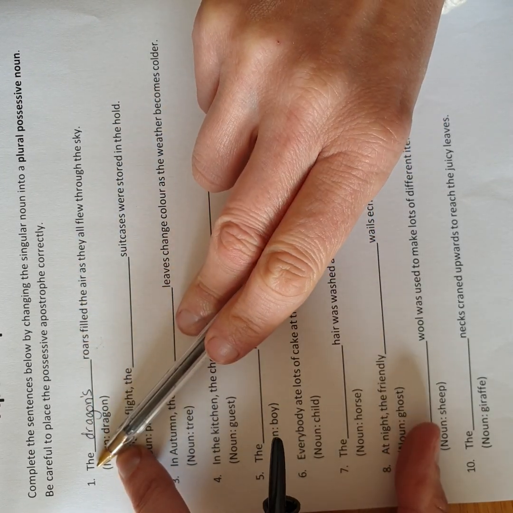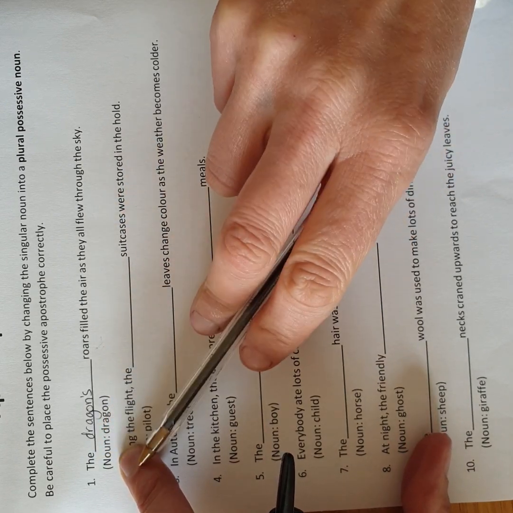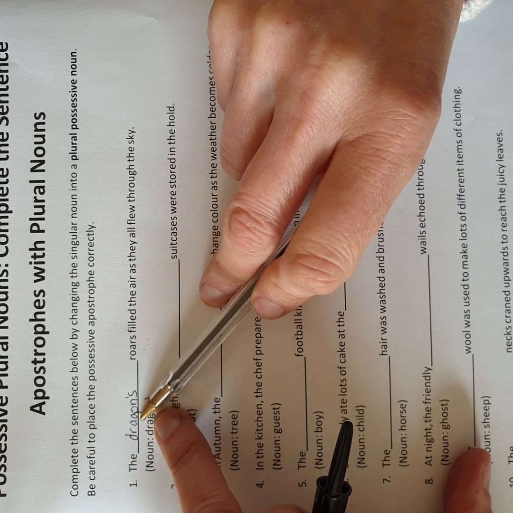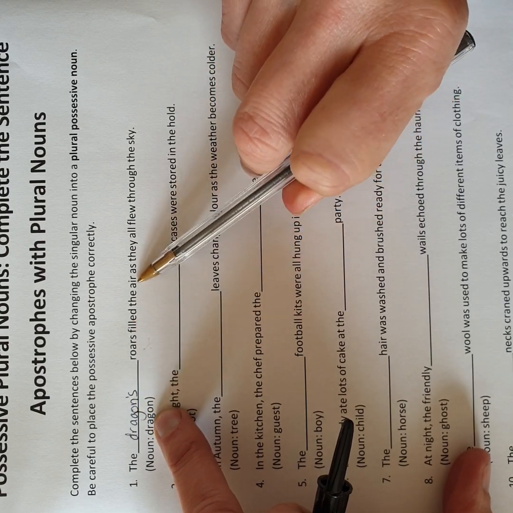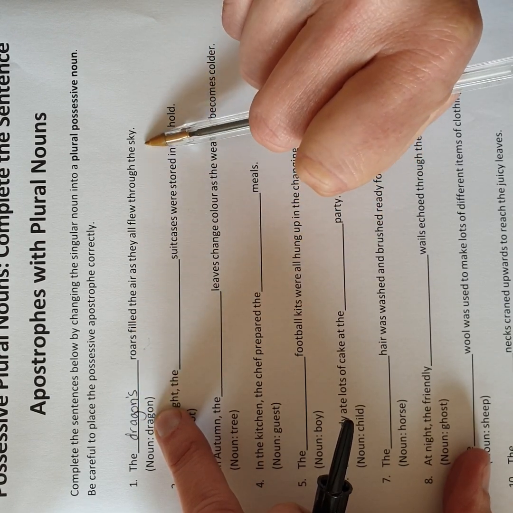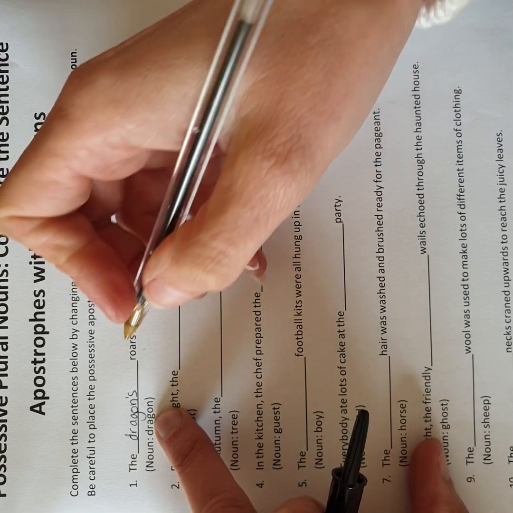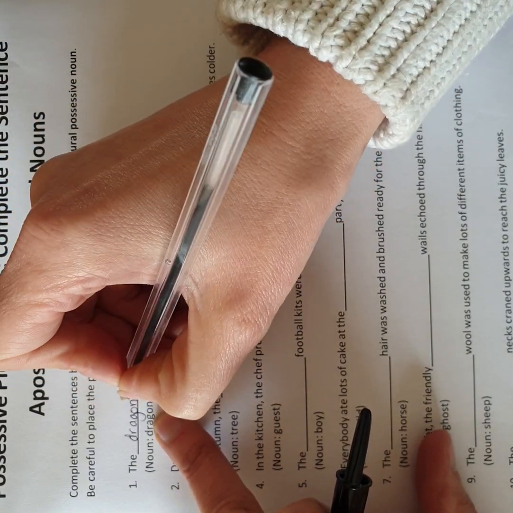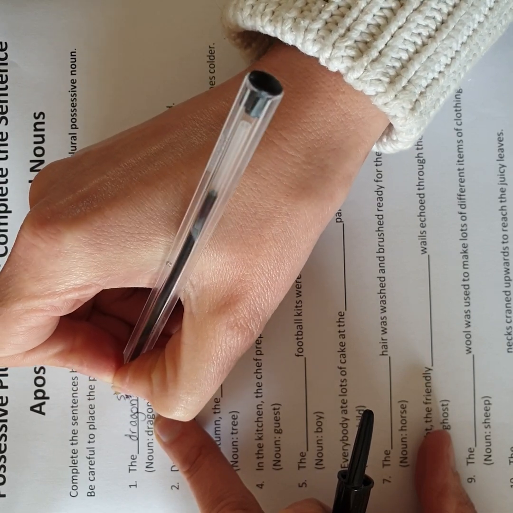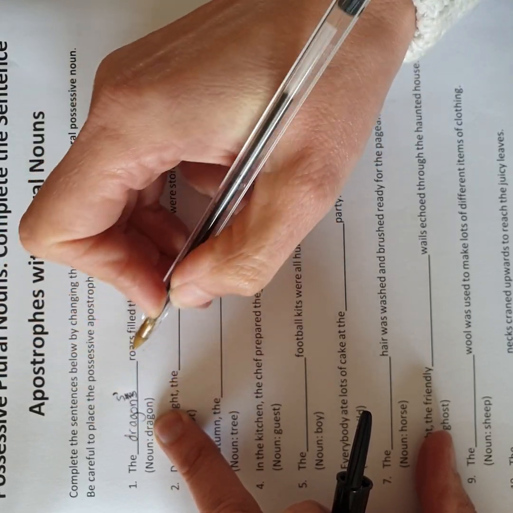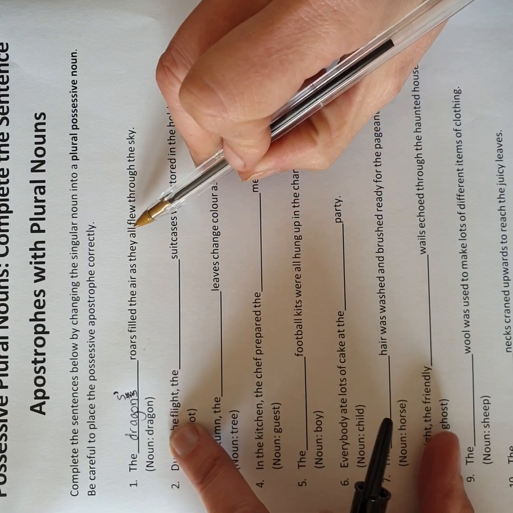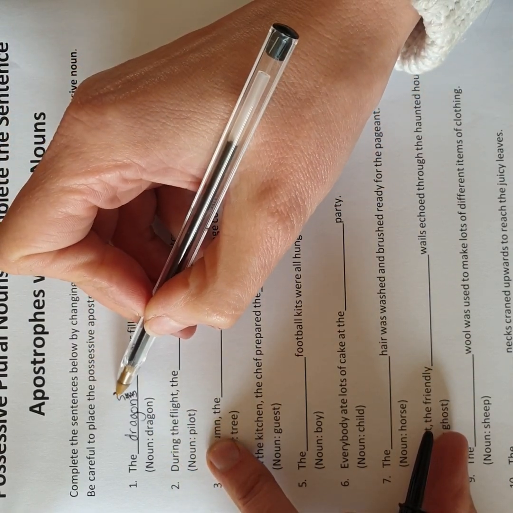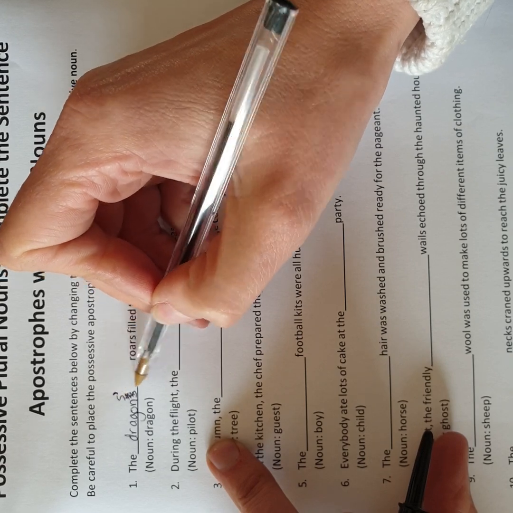So if I was decoding this sentence, I would have written, one dragon's roars filled the air as they all flew through the sky. It doesn't make sense. So the correct form is the dragons' roars. The dragons' roars filled the air as they all flew through the sky. The apostrophe goes the other side of the S.